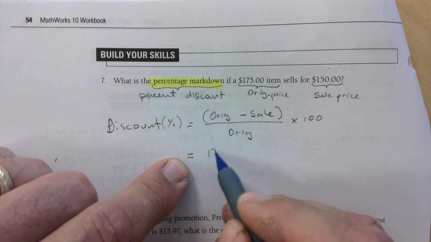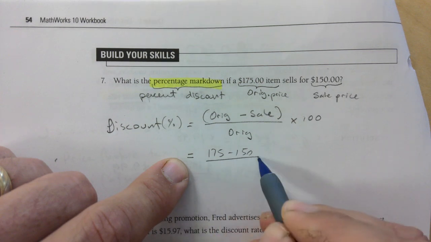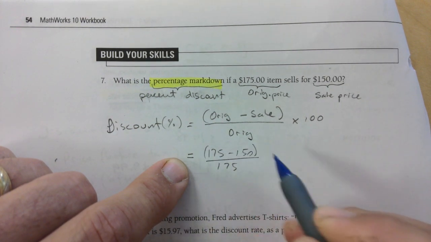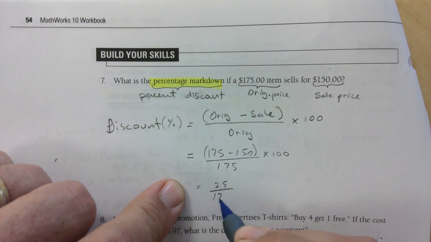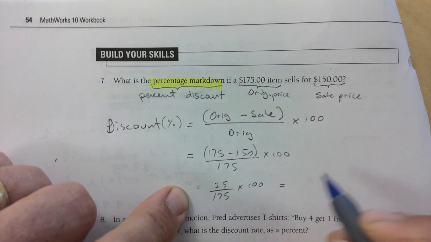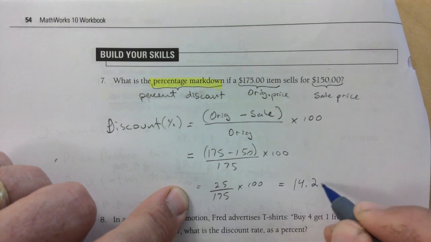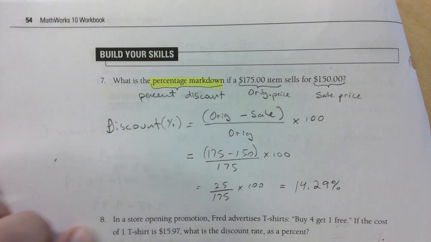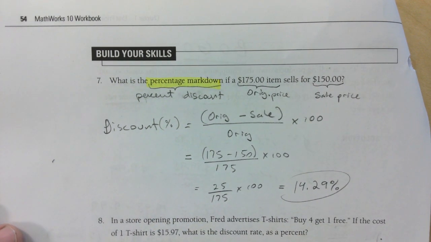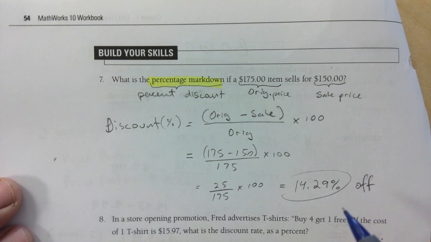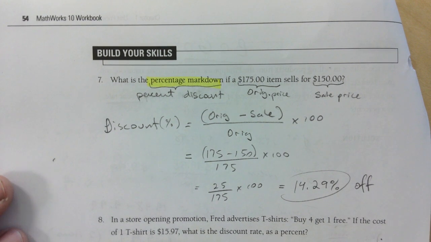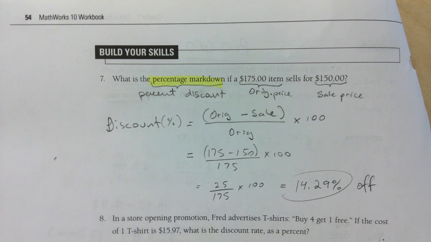So original is 175 minus sale, which is 150, over 175 times 100. You get 25 over 175 times 100, and if you compute that and round it to 2 decimals, it's 14.29%. You're getting 14.29% off, which is kind of weird, right? Most of the discounts are 15%, a round number, but it's just seeing if you know how to do the math.